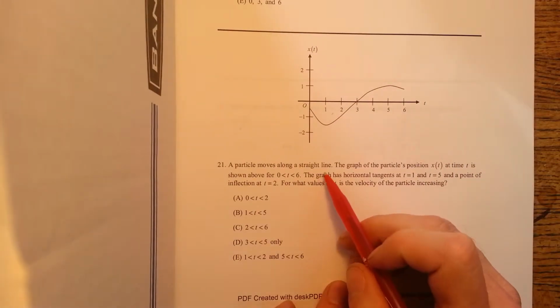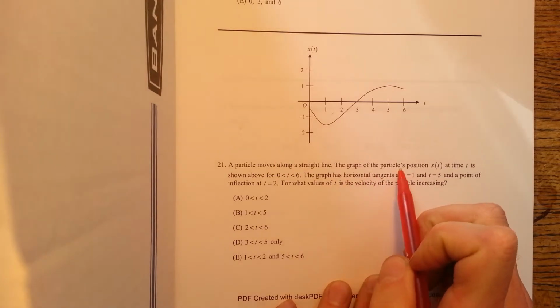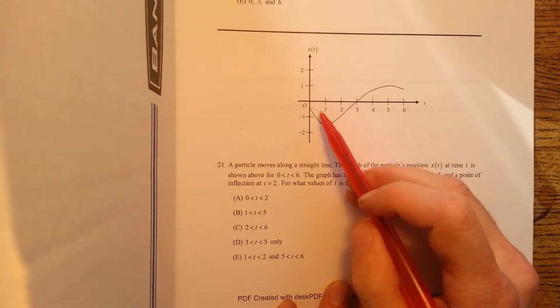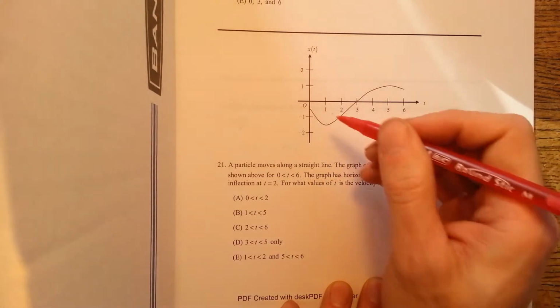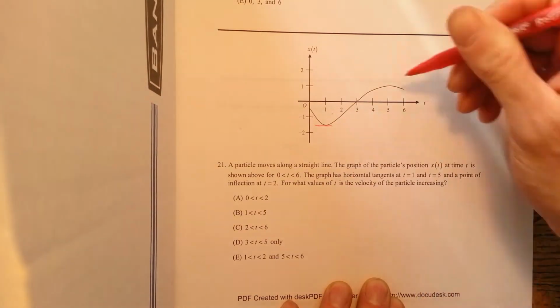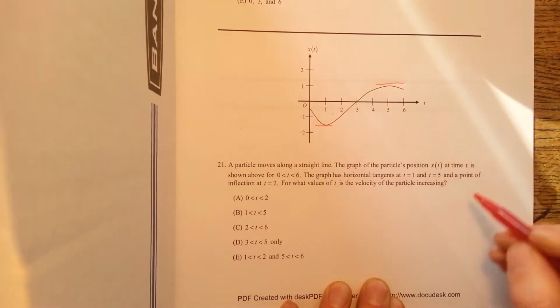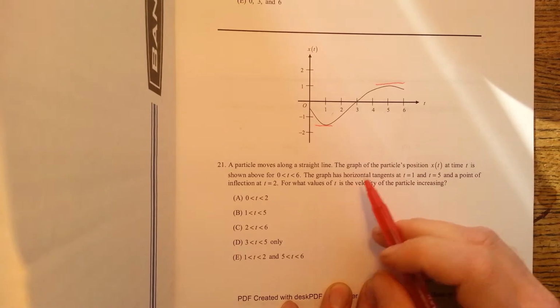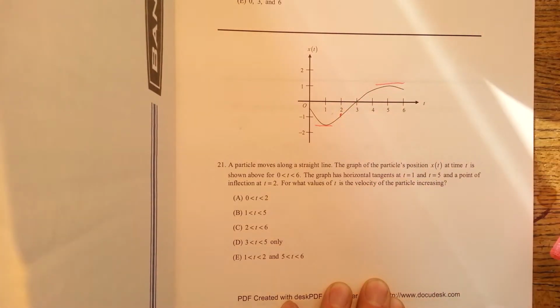A particle moves along a straight line. The graph of the particle's position at time t is shown above for 0 to 6. The graph has horizontal tangents at t equals 1 and t equals 5, so I'm going to indicate that by doing that. And a point of inflection right there at t equals 2. For what values of t is the velocity of the particle increasing?